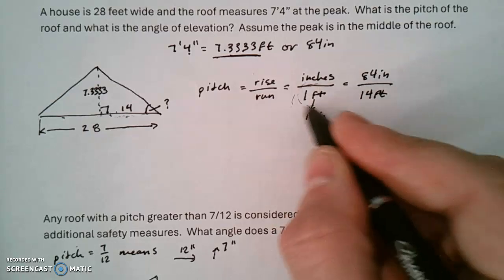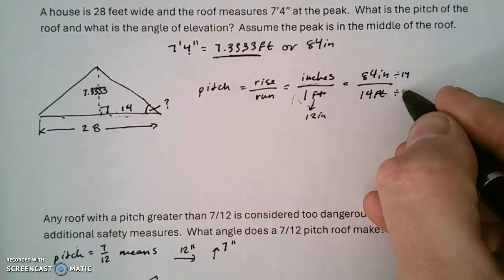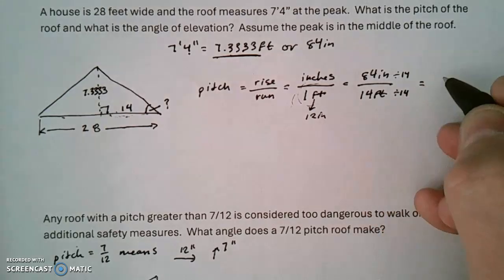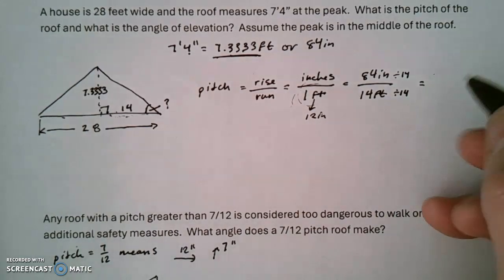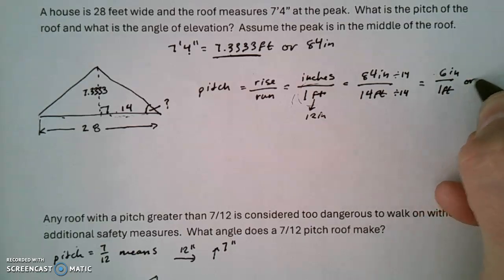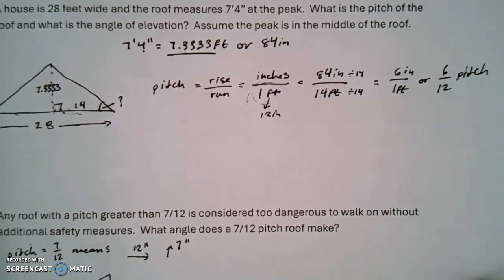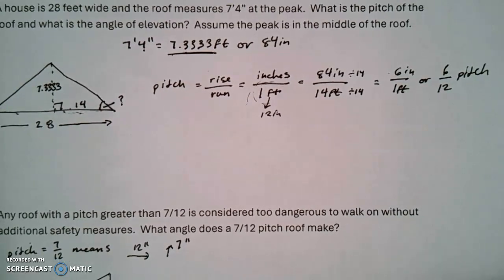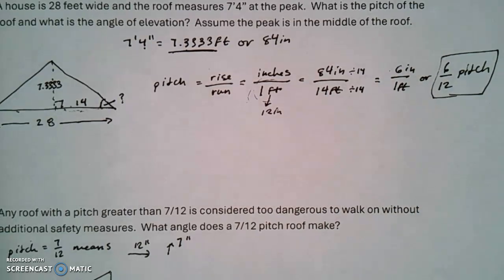Okay? So to make this 1 foot, I'm going to divide the top and the bottom by 14. And so I get 6 inches over 1 foot, or a 6/12 pitch. Okay, so I get a 6/12 pitch. So if you're looking for roof pitch, that's how you do it.